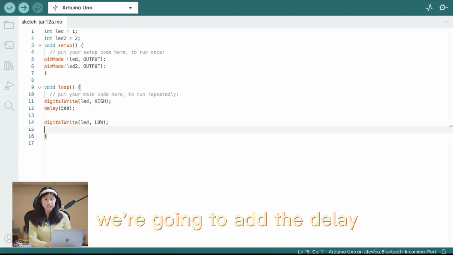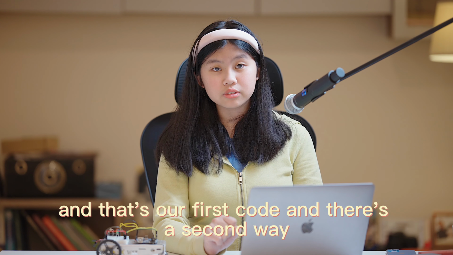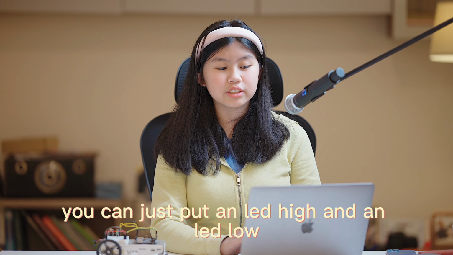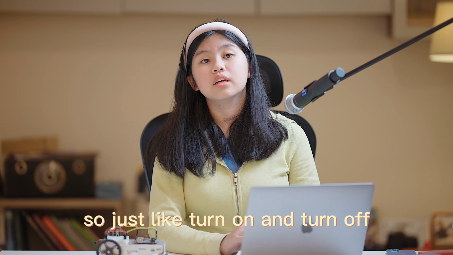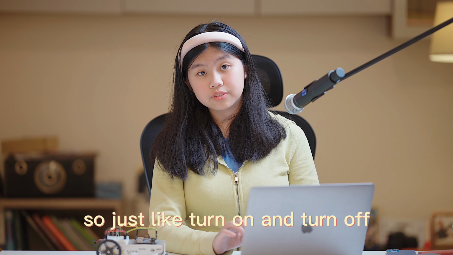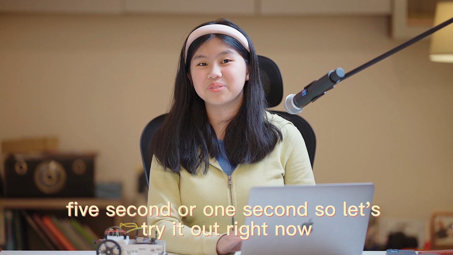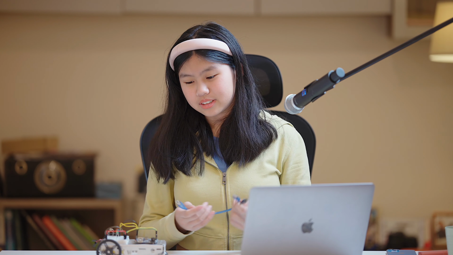Right now, we're going to add the delay. 500 also. And that is our first code. And there's a second way. If you don't want to wait so long, you can just put an LED high and an LED low, so it will just turn on and turn off. So you don't have to wait 0.5 seconds or 1 second. So let's try it out right now.